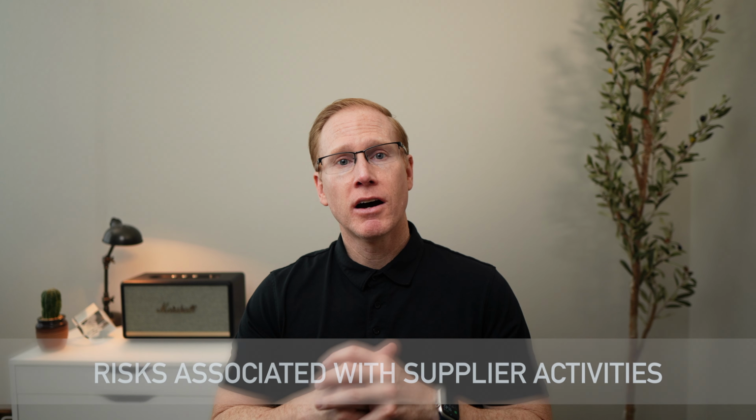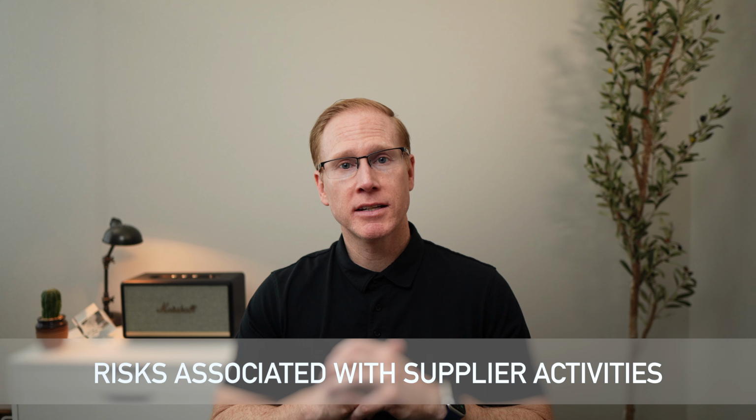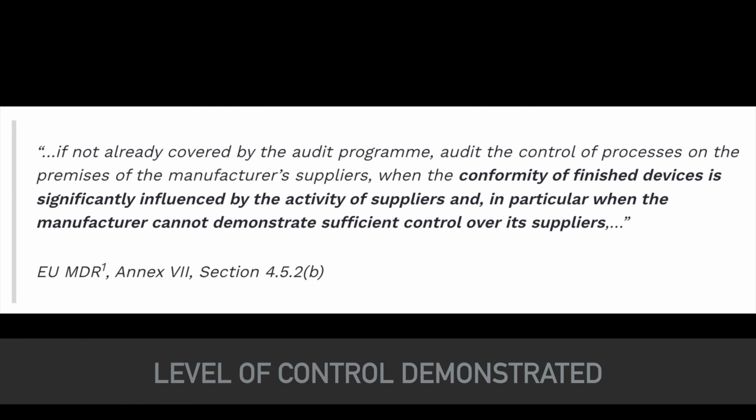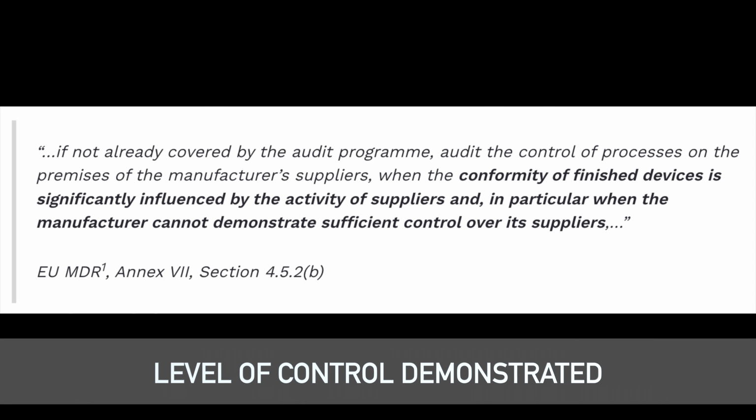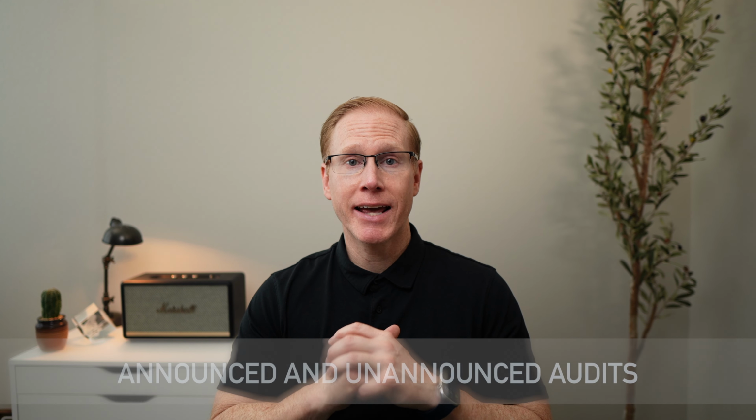So, the likelihood a notified body will require an on-site supplier audit depends on a couple of things. First, on the risks associated with the activities of the supplier. And secondly, on the level of control over the supplier your organization demonstrates. And this risk approach applies to both announced and unannounced on-site supplier audits.